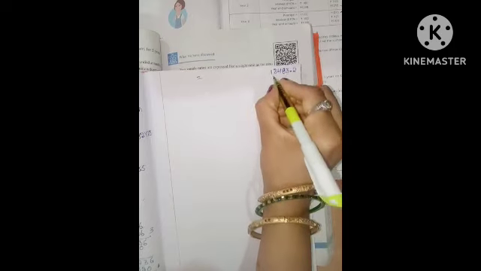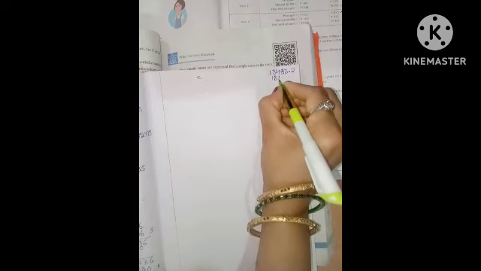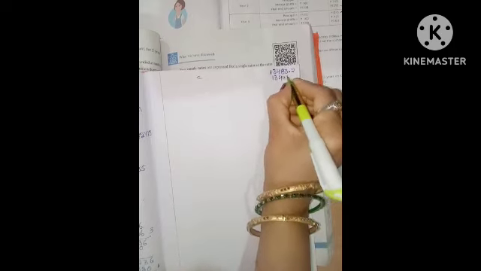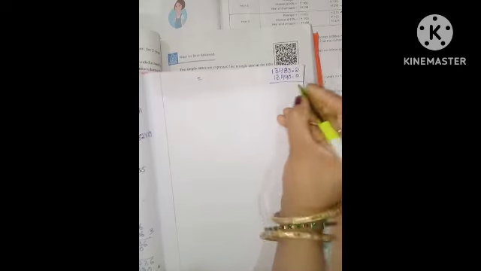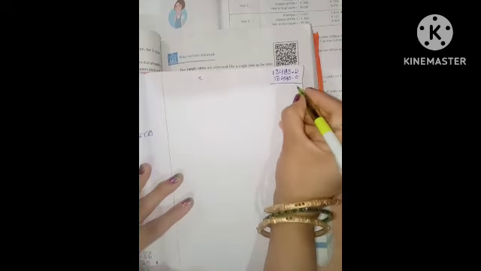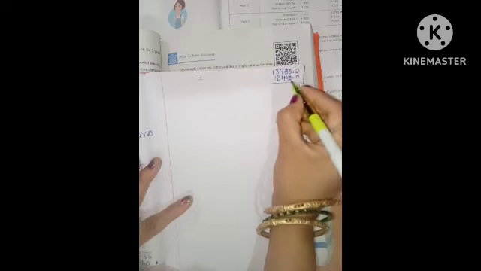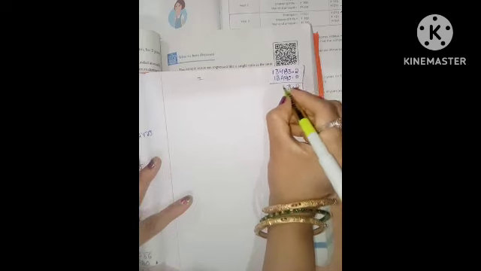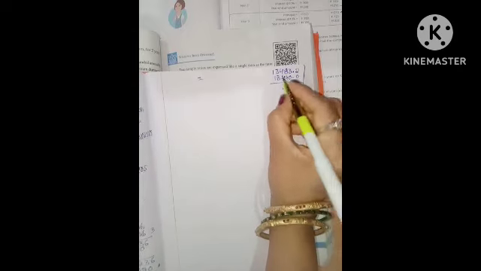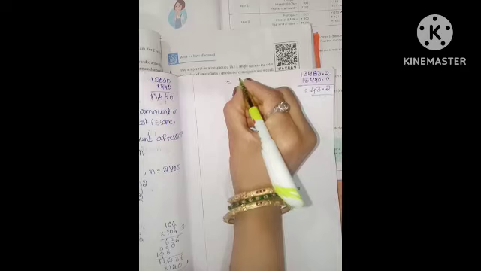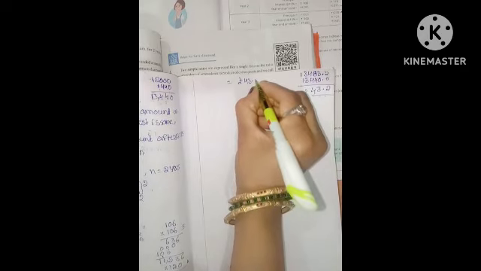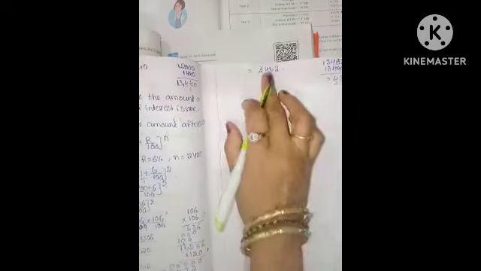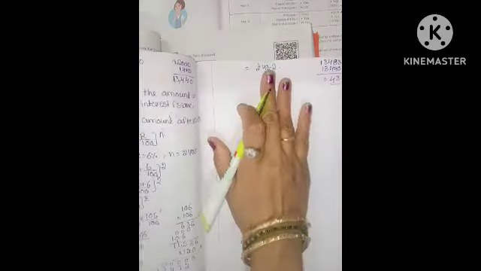So 13,483.2 minus 13,440.0. The difference of these two: 0, and next 3 minus 0 is 3, 8 minus 4 is 4, and next it is 0. So what's the amount? The amount equals 43.2. This difference is the extra amount.